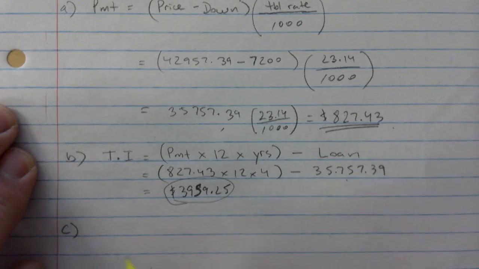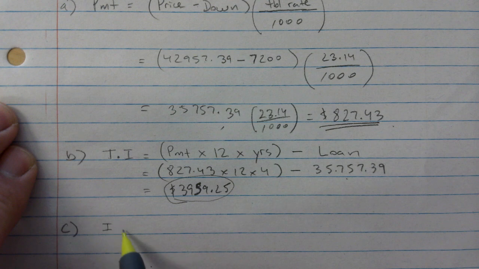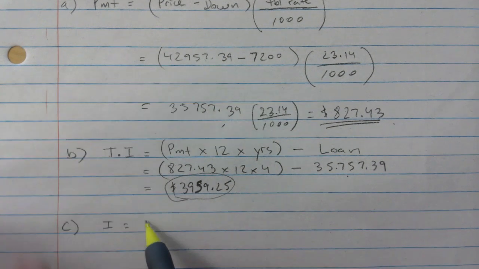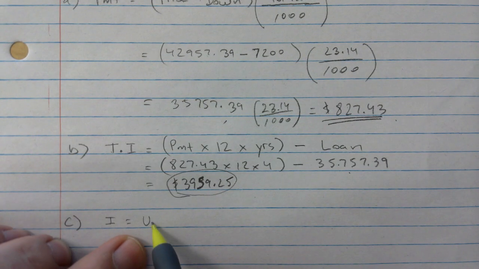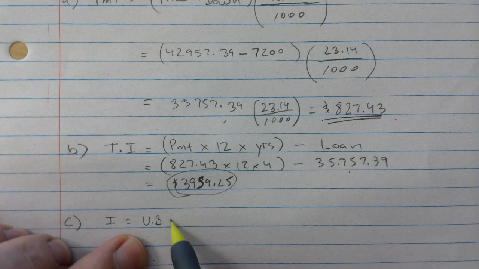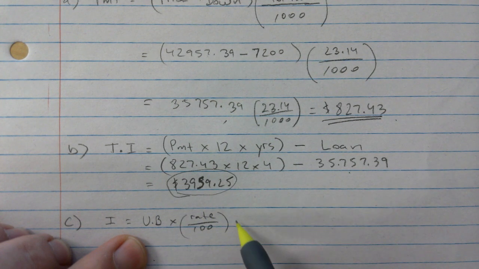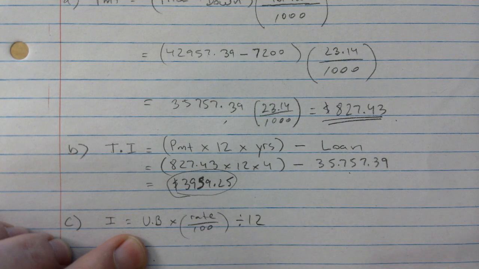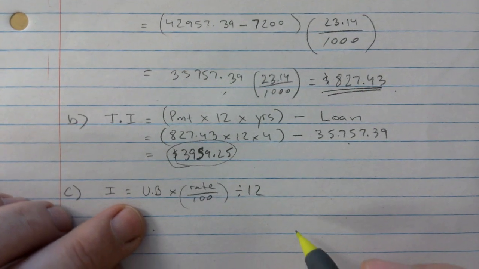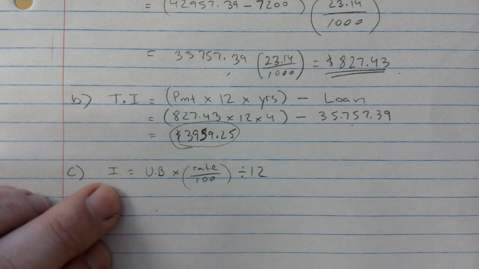C is asking you to find the interest on the first month, and that would be unpaid balance times rate divided by 100, all of that divided by 12. That's just the interest in the first month.